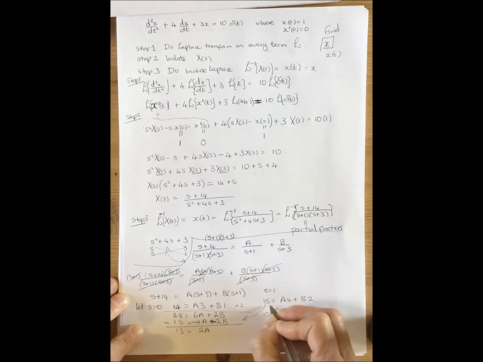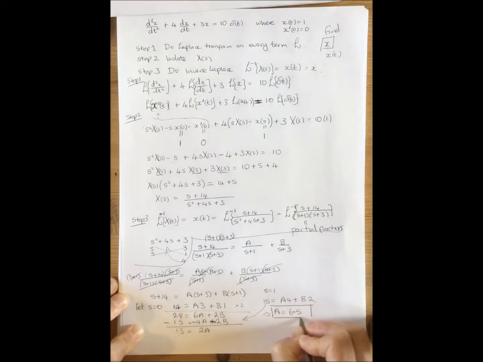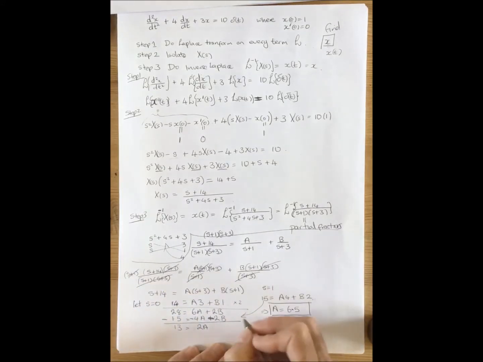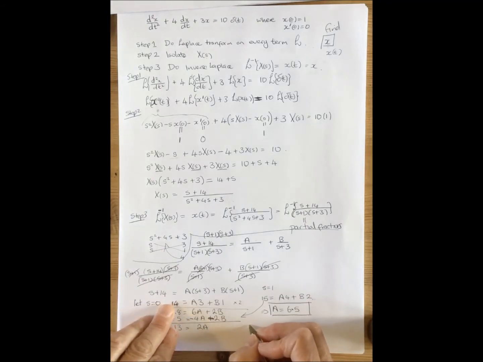So we have our value for a, and then we do the same thing for b. I'm not going to get this all on the one page anyway, but I'll get b in this page. So what we have was, if we use this one, 14 equals 3 times a, which is 6.5, plus b.